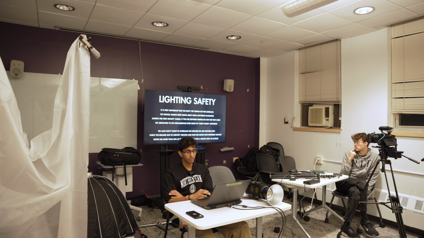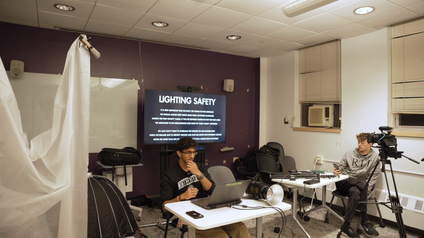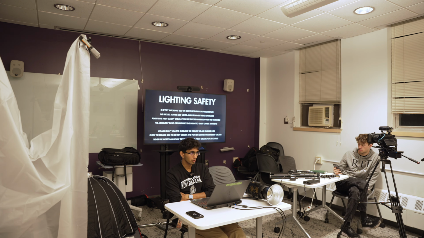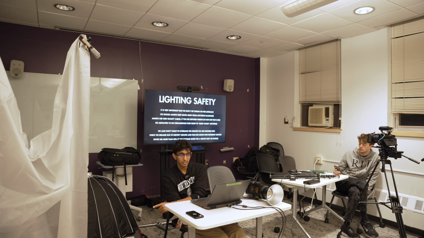We also don't want to overload the circuits. If you're inside, your rooms have circuits in them. Multiple outlets can be connected to a circuit, and we don't want to overload these circuits. If you're bringing huge lights like the 600 or something even bigger, check the breaker box of the place you're in so you can identify where the circuits are, and plug your big lights into different circuits, not different outlets, different circuits. If that means you need to plug your biggest light into a different room and then run it in, do that, because it's better than frying your circuit, blowing a fuse, and then having to pay your location to get it fixed.